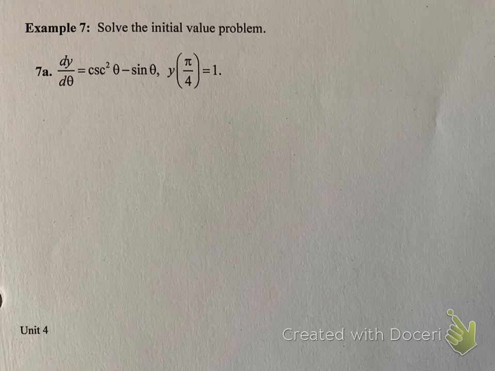So example number 7, solve the initial value problem. We have the derivative is given as cosecant squared theta minus sine theta. So the $1 million question with this one is, do we have rules for this? And we do. The rule for the integration of cosecant squared theta d theta, the rule states that that is cotangent and it's negative.